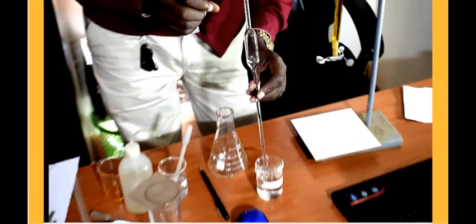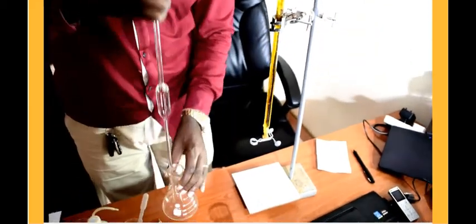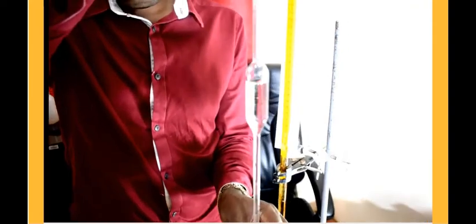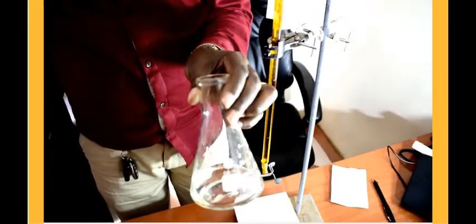We will adjust up to the 25 mark. That is where we are. And we put the solution into the conical flask. I want you to keep remembering that this solution is 25 centimeters cubed.